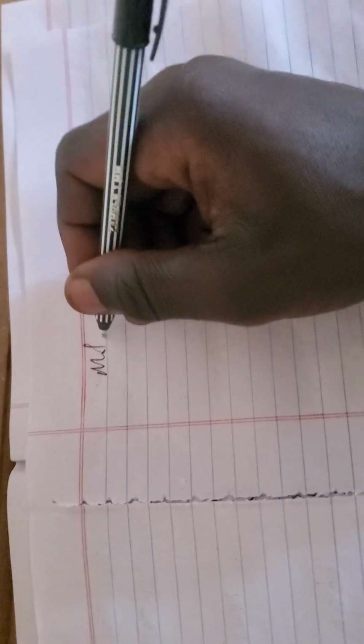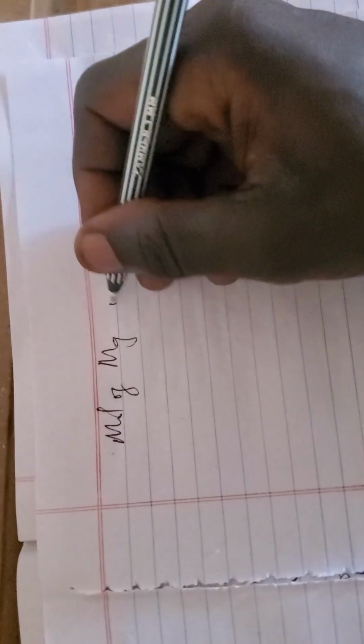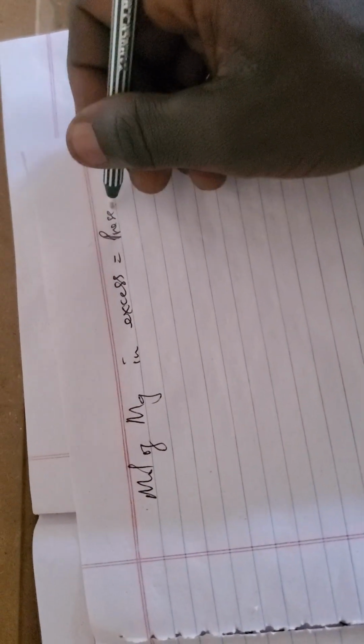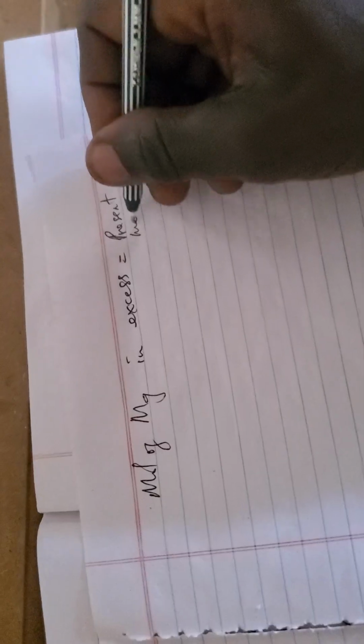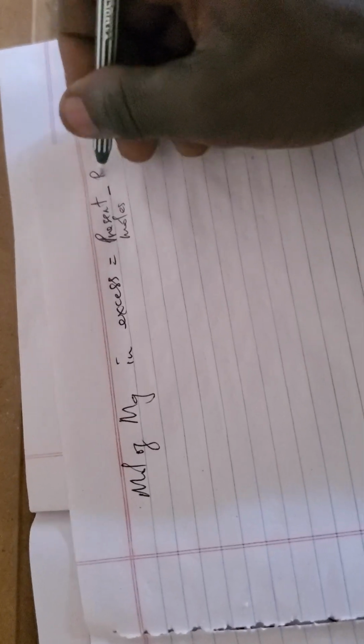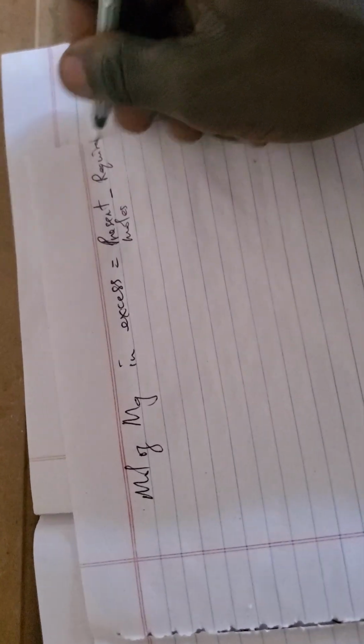That is the idea. So now we have known that it is in excess. So how many moles are in excess? Moles of magnesium in excess. We are going to say present moles minus required moles. So how many are present?